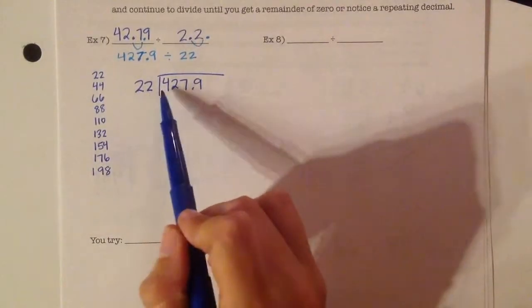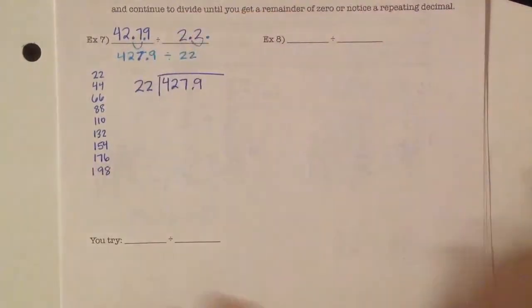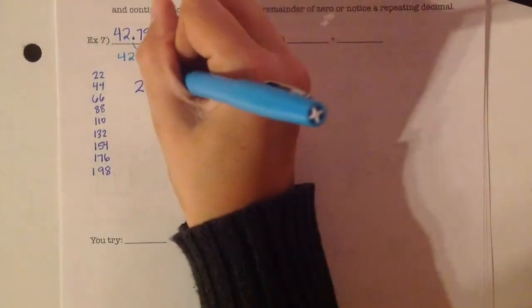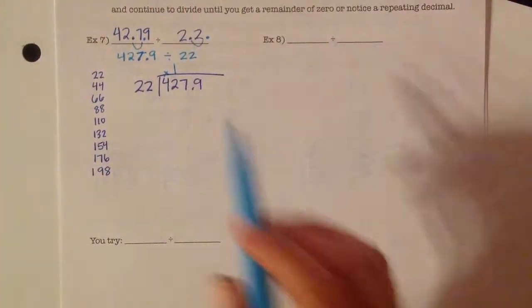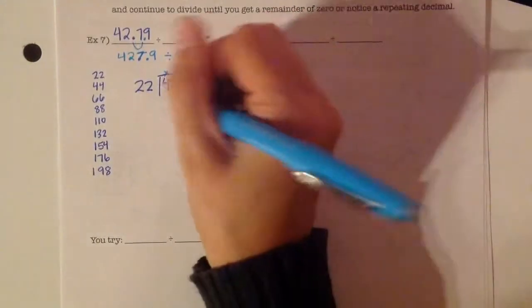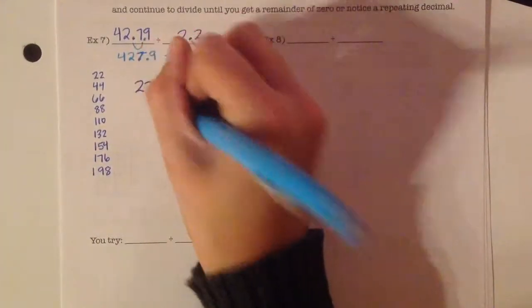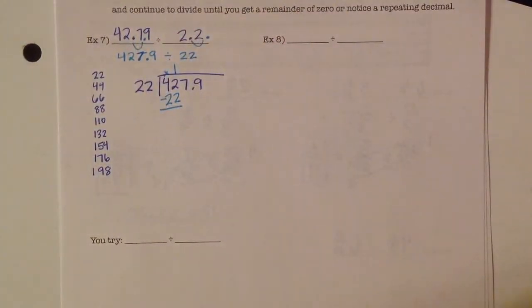So I look, does 22 go into 4? Nope. Does it go into 42? Yes, it goes in 1 time. Then I multiply. 22 times 1 is 22. And subtract. 42 minus 22 is 20.